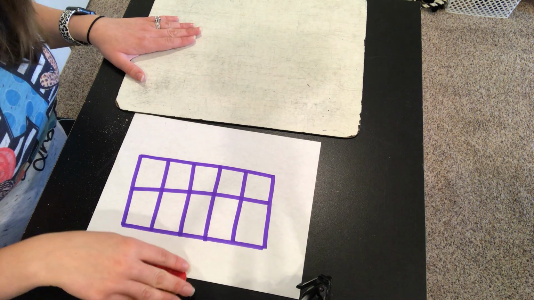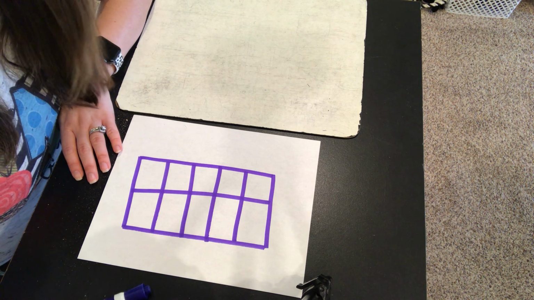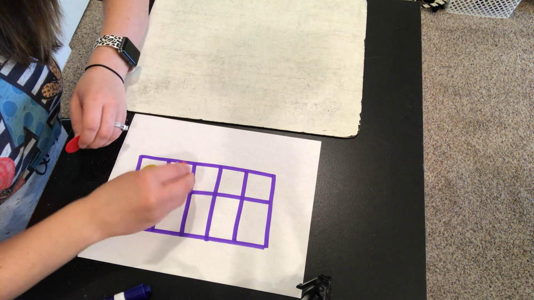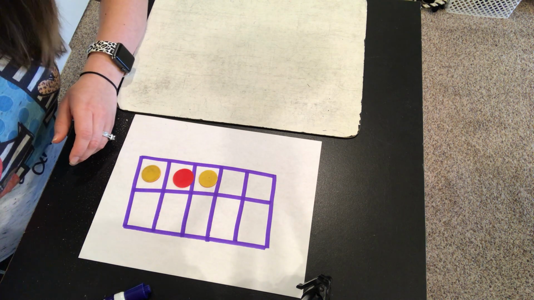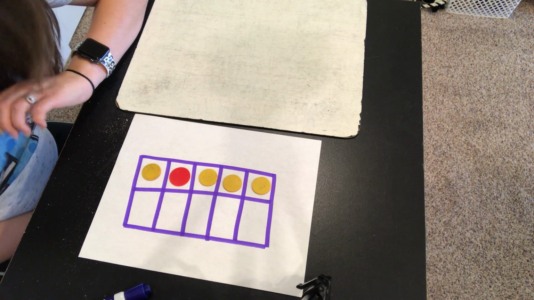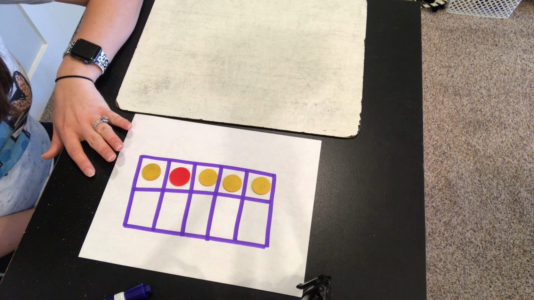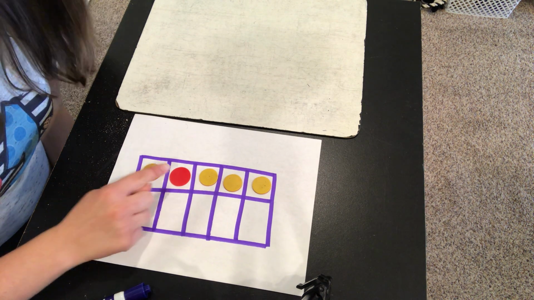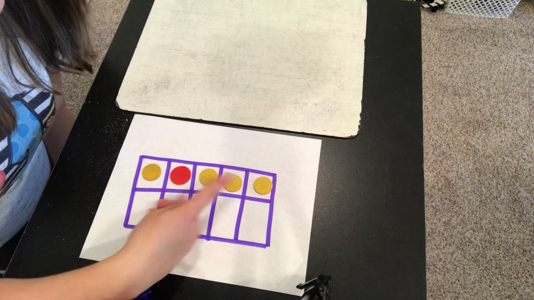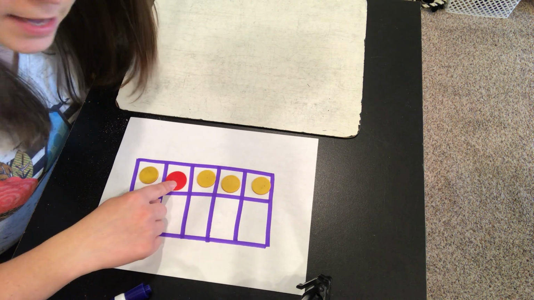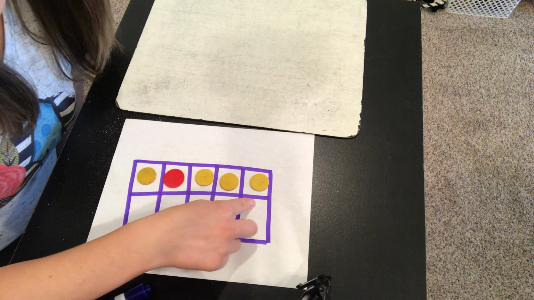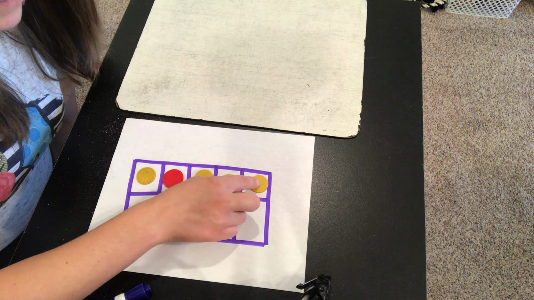All right, how about now let's build 5. So build 5. Okay, here let's check and make sure that this is 5. 1, 2, 3, 4, 5. Here we have 5 counters. Now, just because this counter is red doesn't mean that we don't count it. We're still counting how many we have all together, and all together there are 5.